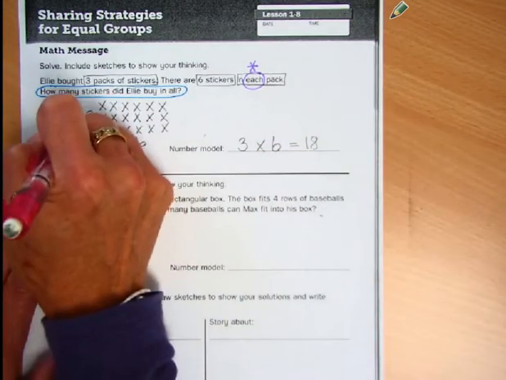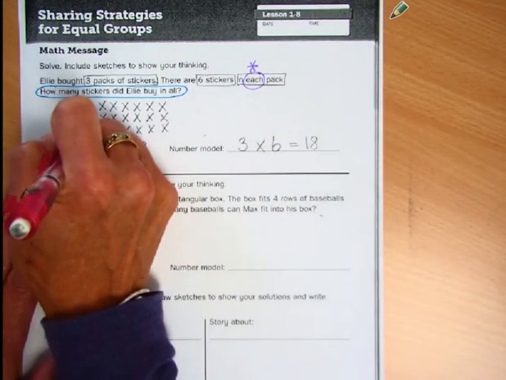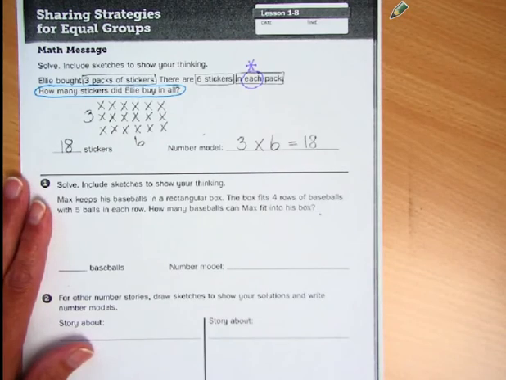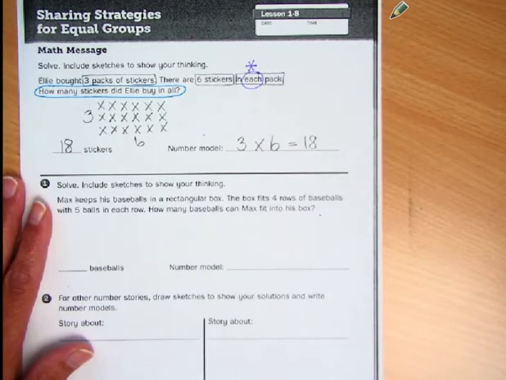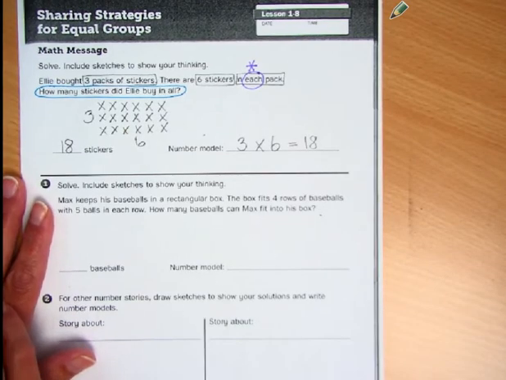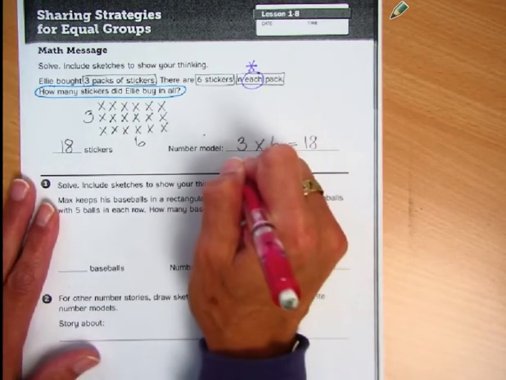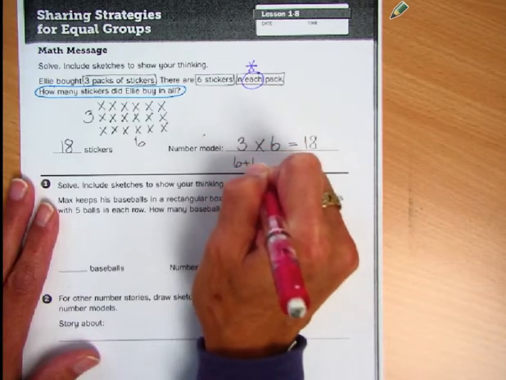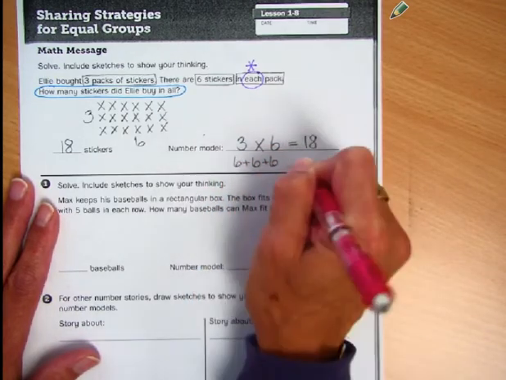So how many stickers in all? 18. Another number model, if we were doing addition, an addition number model would be 6 plus 6 plus 6 equals 18.